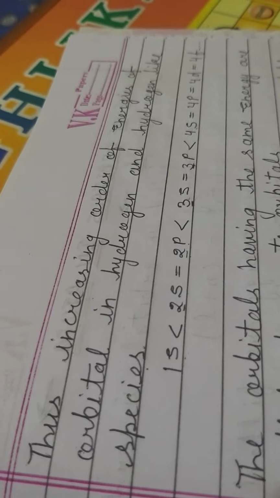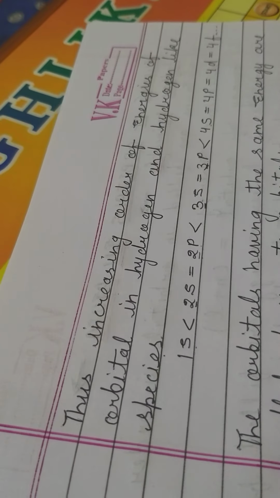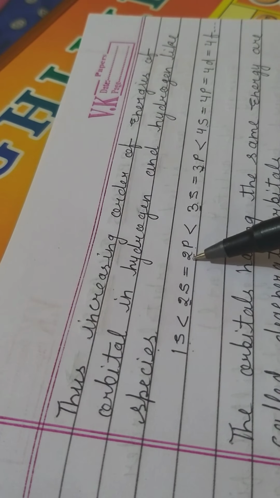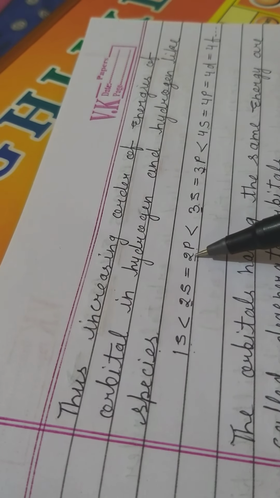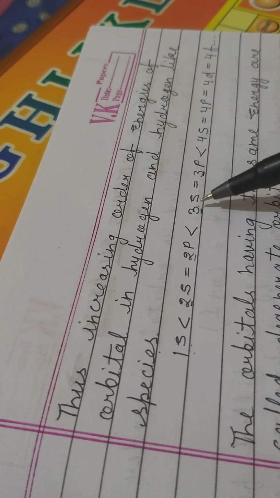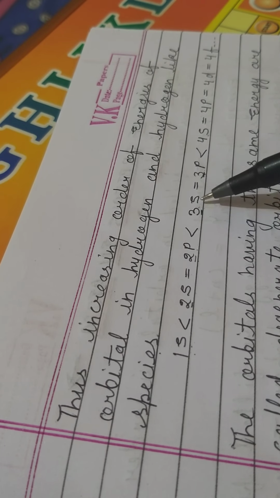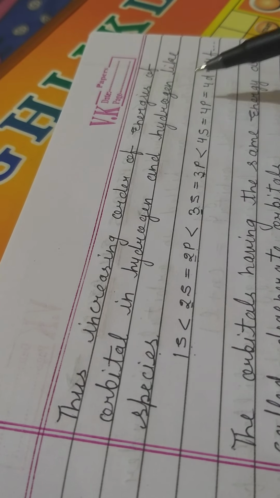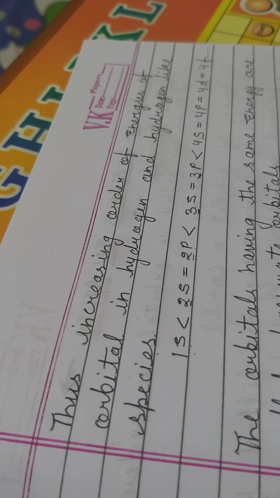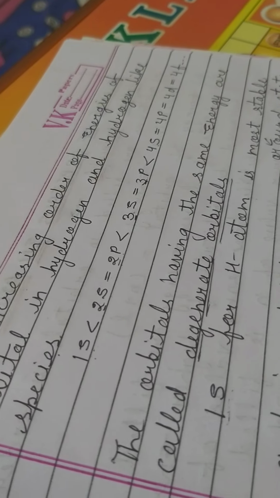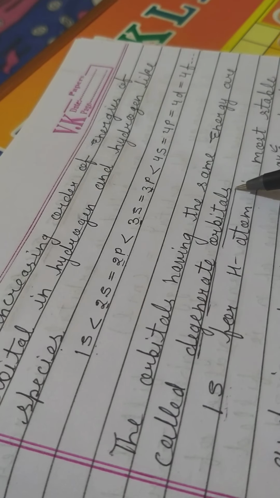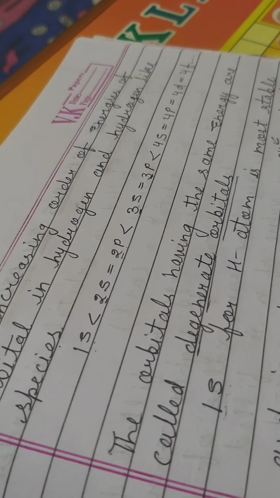This is the increasing order of energies of orbitals in hydrogen and hydrogen-like species. Suppose 1s is the smallest one, then 2s and 2p. Here the principal quantum number is the same, so their energy level will be equal. For 3s and 3p, the principal quantum number is the same, so 3s equals 3p, and so on for the case of 4s, 4p, 4d and 4f. But this is the case for hydrogen-like atoms or particles. Now you have to understand, the orbitals having the same energy are called degenerate orbitals. This is the point you have to understand.